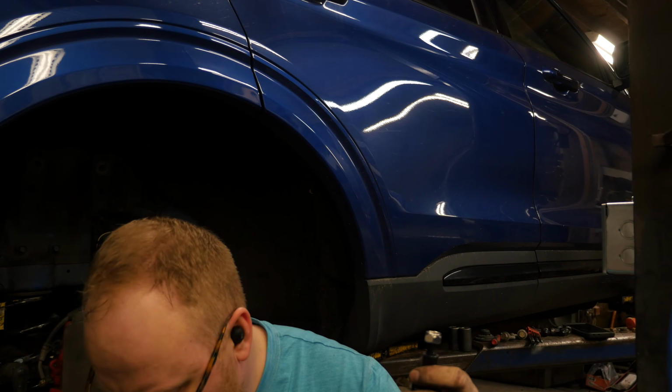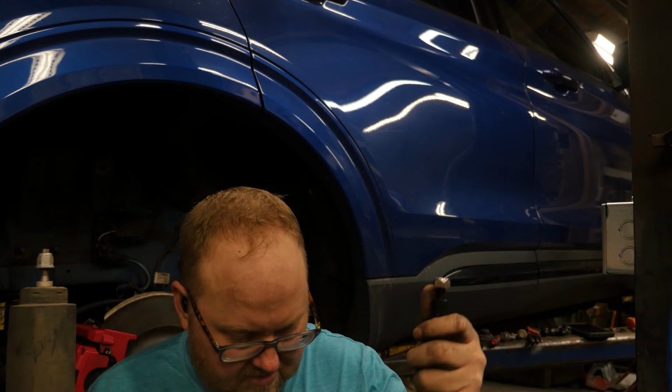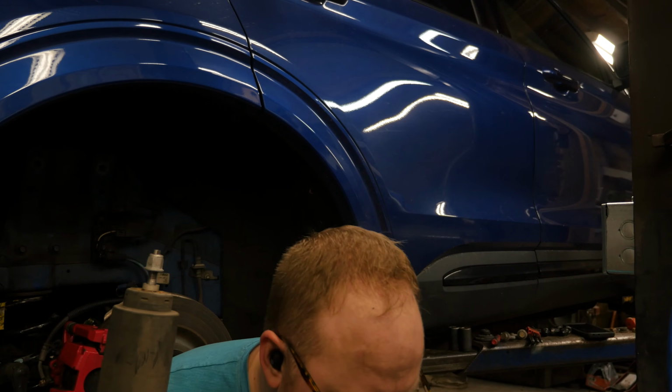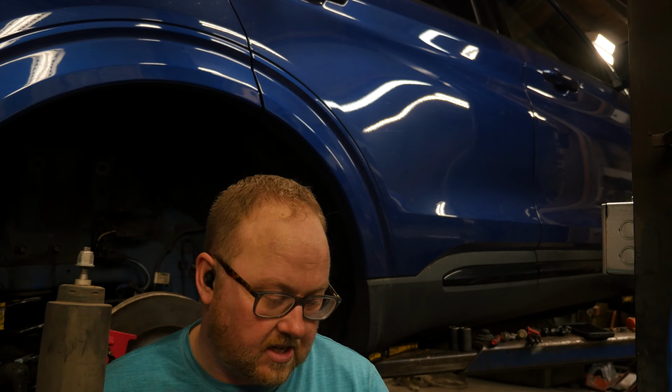Unfortunately, we have to replace this because the actual coilover that was on this side, something happened, and oh, I know what happened. It was missing a spacer. That hurts. Okay, so there was a spacer on this side, there wasn't one on the other side.